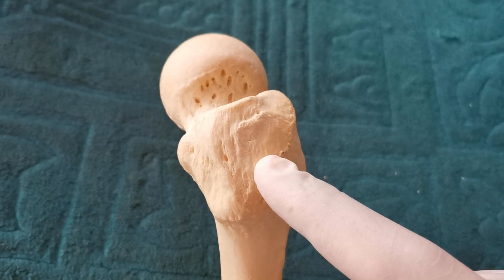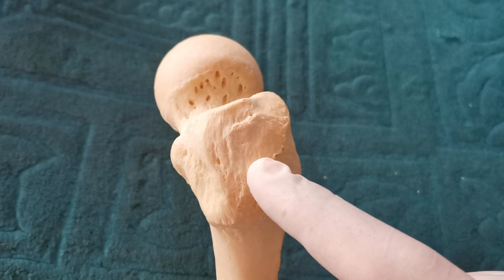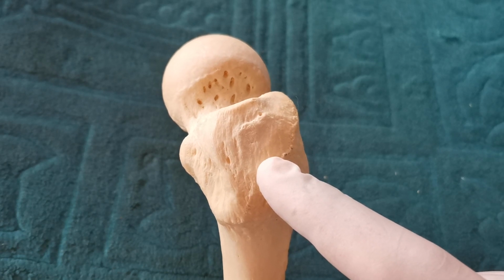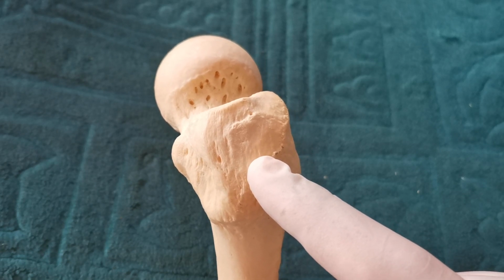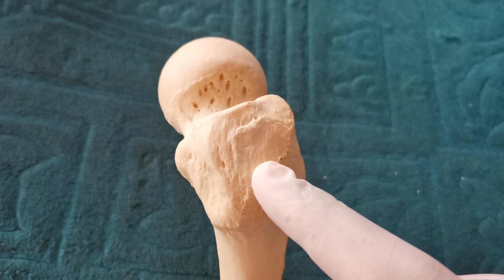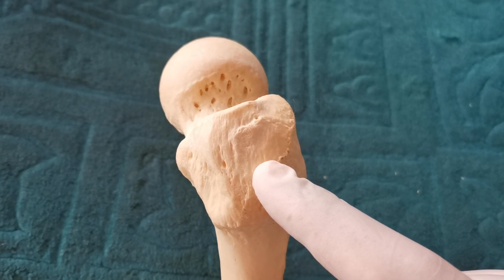Gluteus medius and minimus. I may ask you about their nerve supply, which is the superior gluteal nerve. I may ask you about their function, which is medial rotation and abduction.